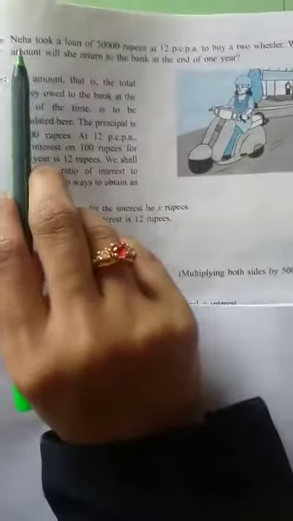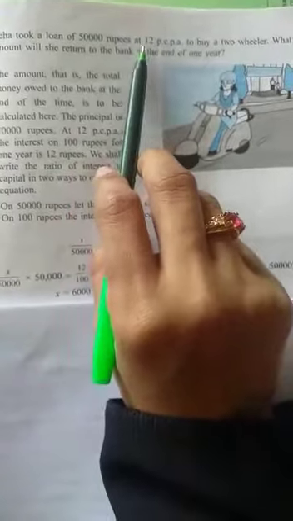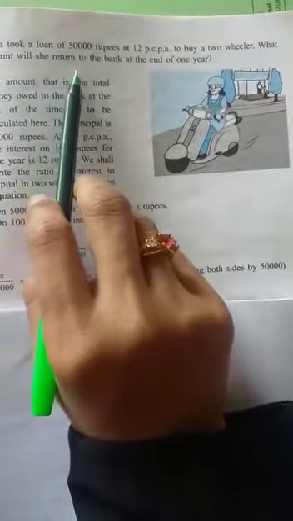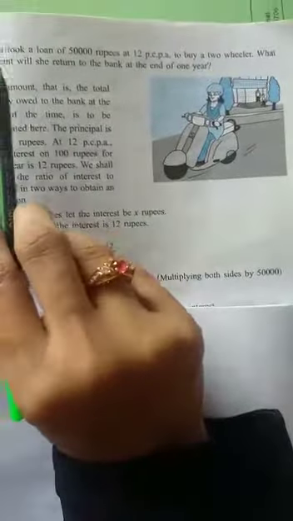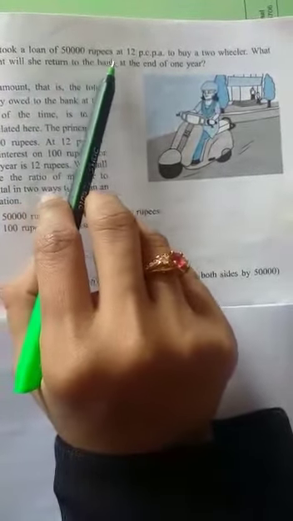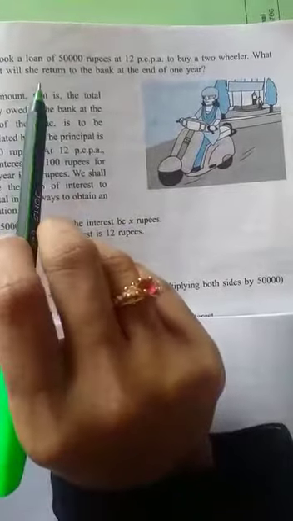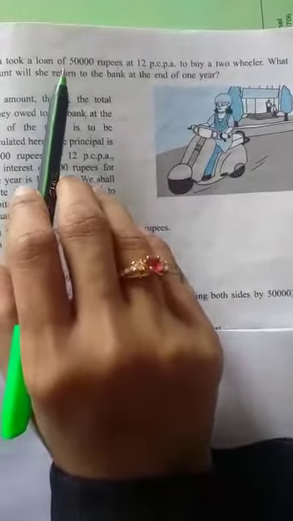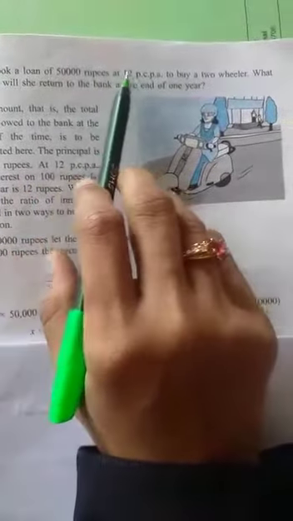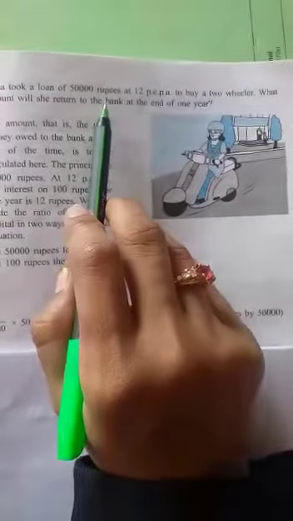See the question. Neha took a loan of 50,000 rupees at 12% per annum, that is 12 PCPA, to buy a two-wheeler. What amount will she return to the bank at the end of the 1 year? Neha took a loan of 50,000 rupees at 12% per annum. She borrowed some money from the bank at 12 PCPA. 12 PCPA means 12 rupees for each 100 rupees for 1 year. Am I right?